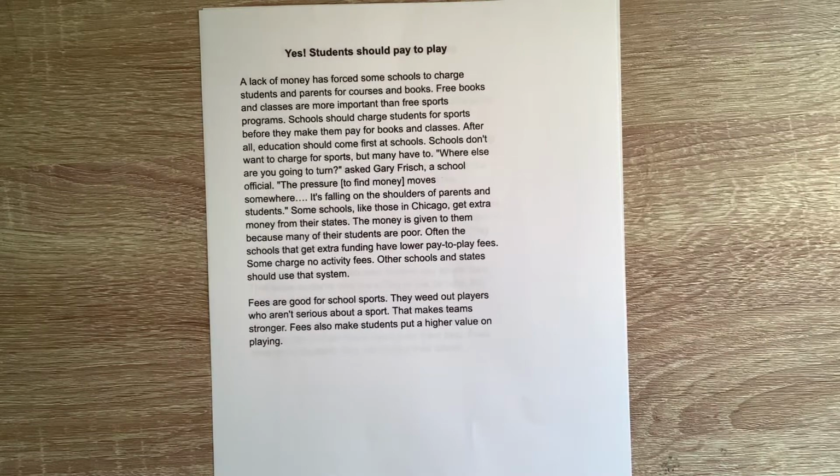Some schools, like those in Chicago, get extra money from their states. The money is given to them because many of their students are poor. Often, the schools that get extra funding have lower pay-to-play fees. Some charge no activity fees. Other schools and states should use that system. Fees are good for school sports. They weed out players who aren't serious about a sport. That makes teams stronger. Fees also make students put a higher value on playing.